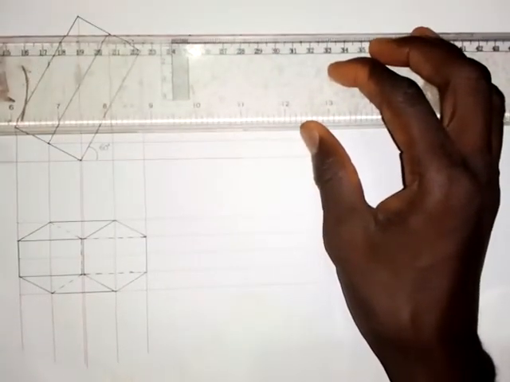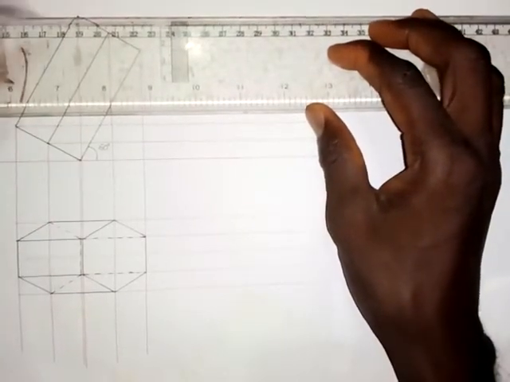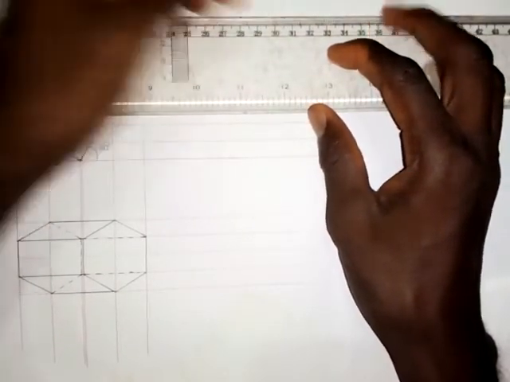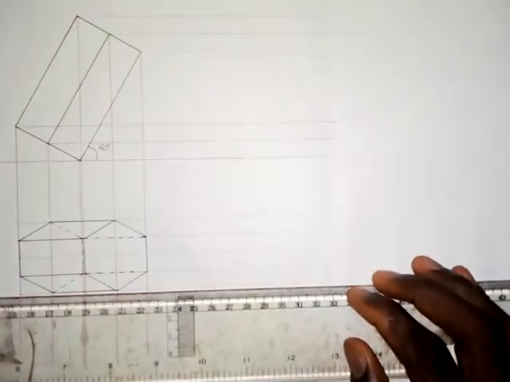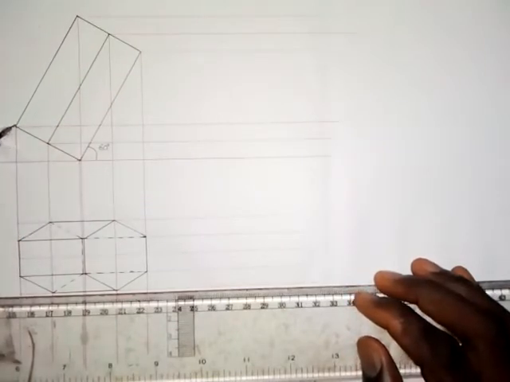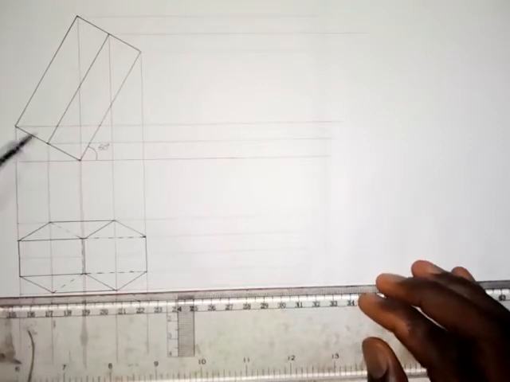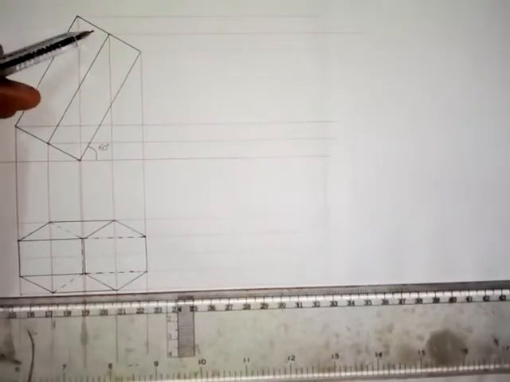Here I will draw a horizontal line, and here I will draw another horizontal line. So I'm now viewing the object in this direction. I'm looking at it in this direction. If I'm looking at it in this direction, I will see the whole of the hexagon down here. I'm looking at it here.